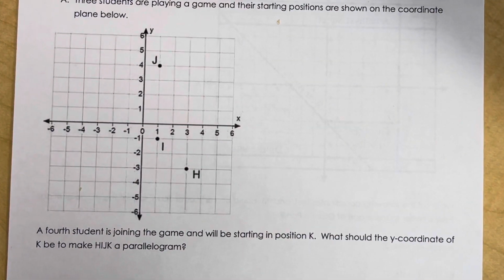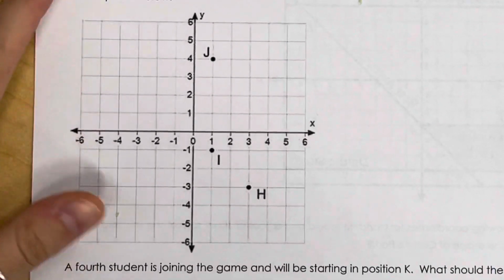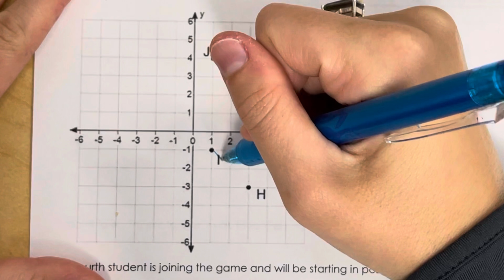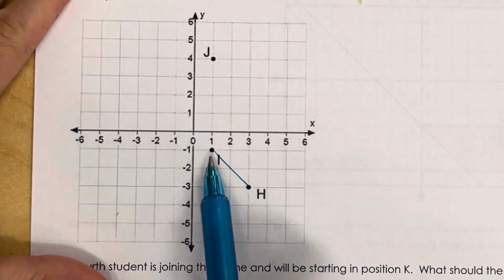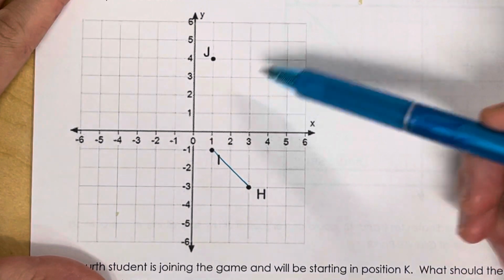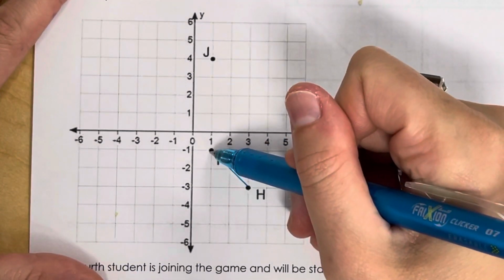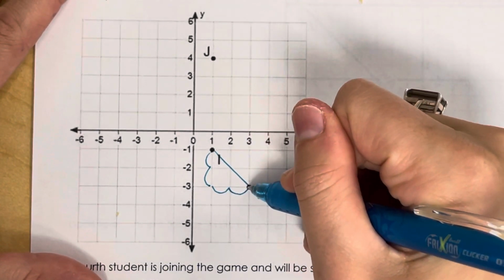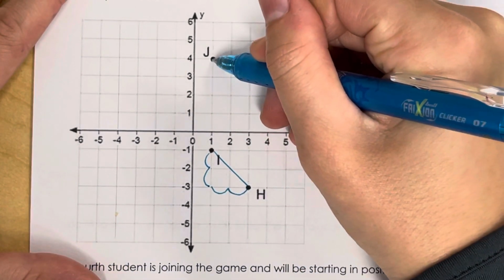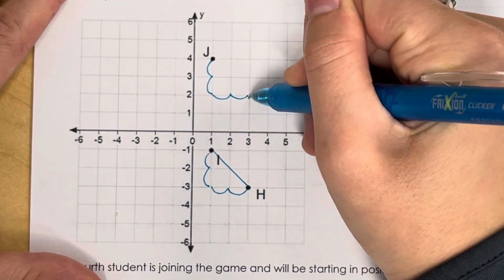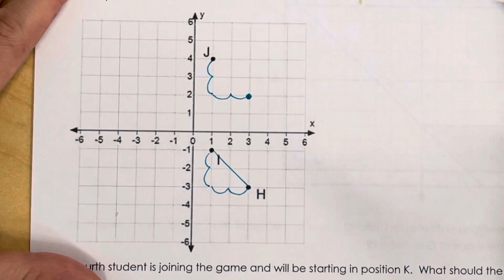So if I'm taking a look at this graph here, I see that from I to H, this is going to be where my parallelogram is connected. And whatever the slope is here, I want to make sure that I have the same slope up above. So my slope looks like I go down 2 and then to the right 2. So I'm going to do the same thing with point J. I'm going to go down 2 to the right 2. So in theory, it looks like my point K should be right here.